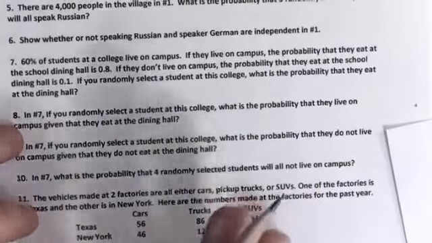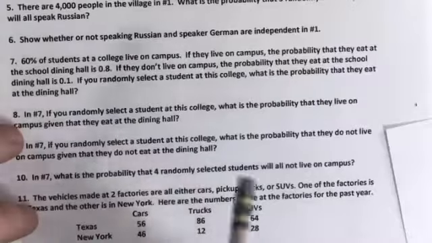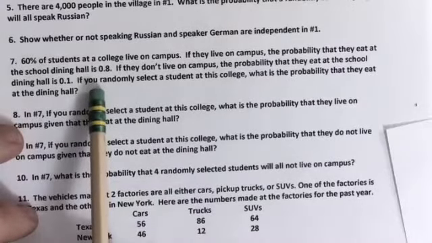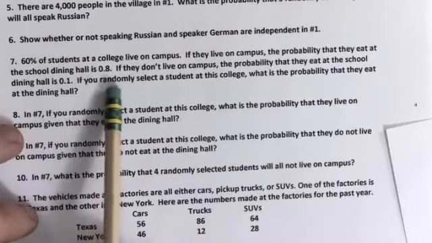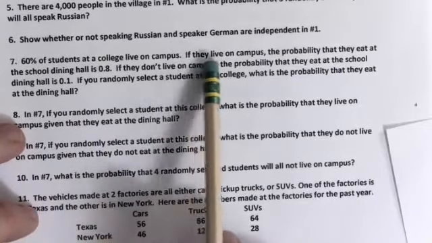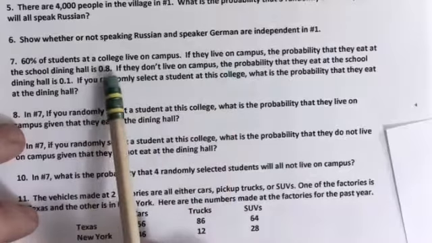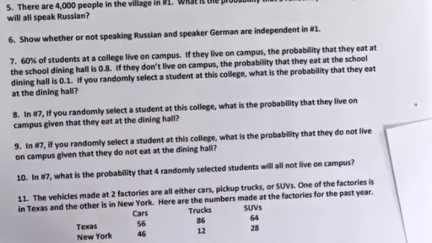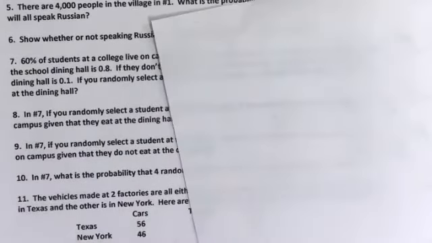Okay, this is a tree diagram problem. Tree diagram problems are when you're given conditional statements, when you're given the probability of one thing given another. And that's what this statement is. This is the equivalent of saying, given they live on campus, the probability they eat at the school dining hall is 0.8. And when they give you conditional statements like that, let's make a tree diagram.